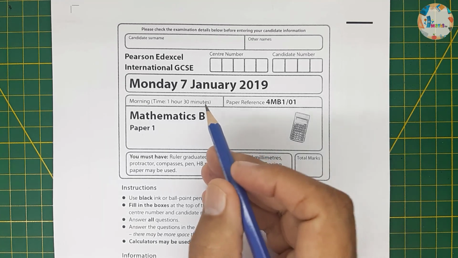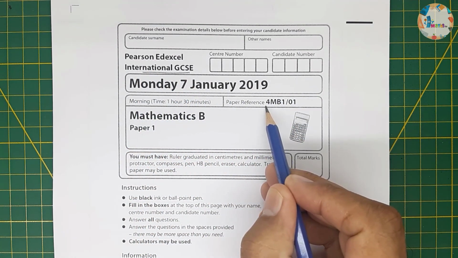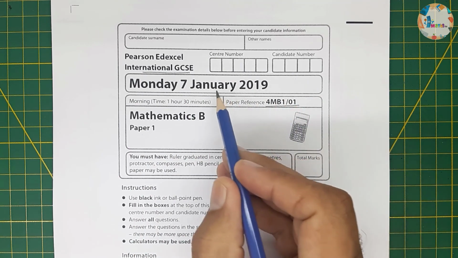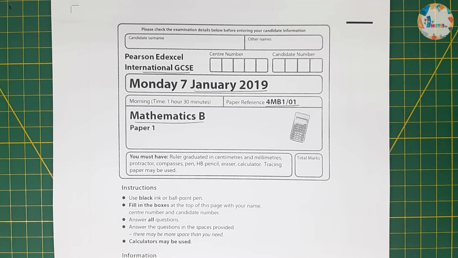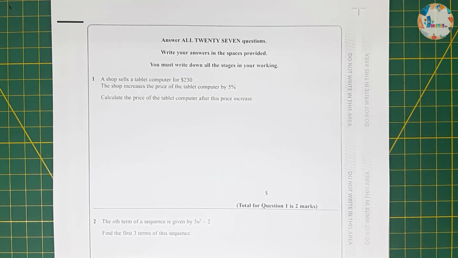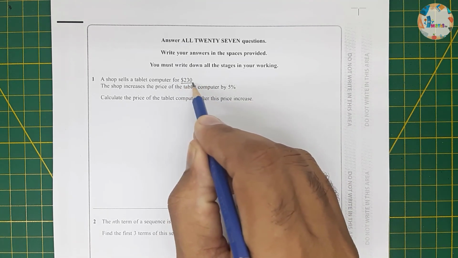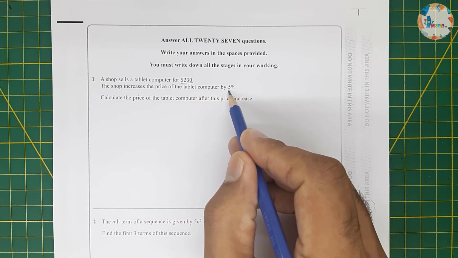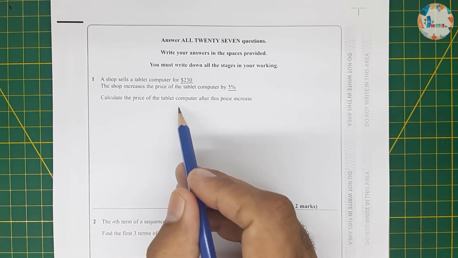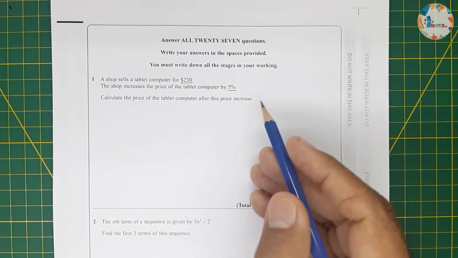Let us go through Pearson Edexcel International GCSE 4MB101 May 2019. This is from Mathematics B. Question number 1. A shop sells a tablet computer for $230. The shop increases the price of the tablet computer by 5%. Calculate the price of the tablet computer after this price increase.